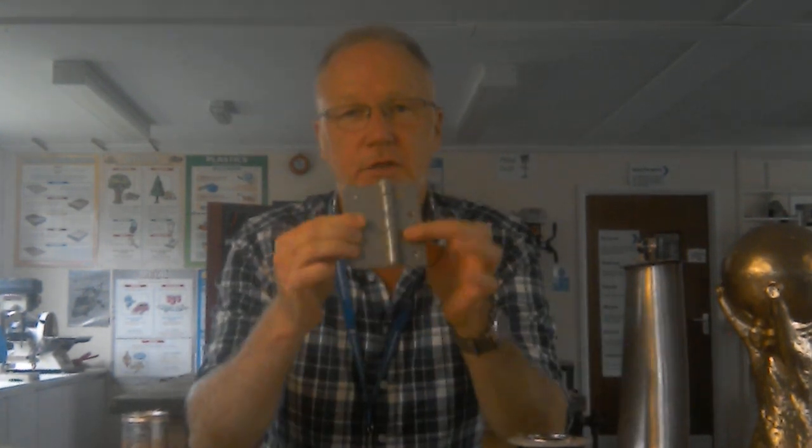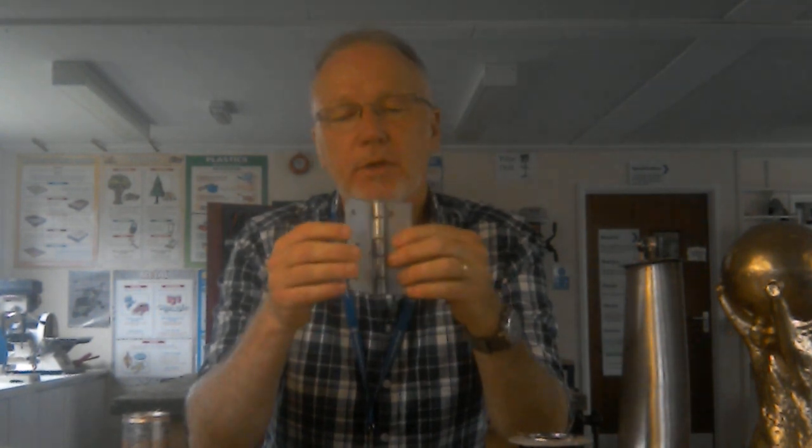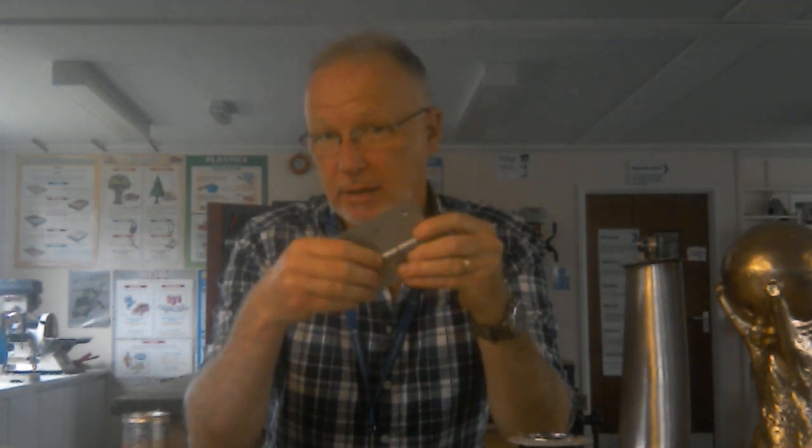I've got a steel hinge here. The only problem with steel and any ferrous metal is that it can rust.